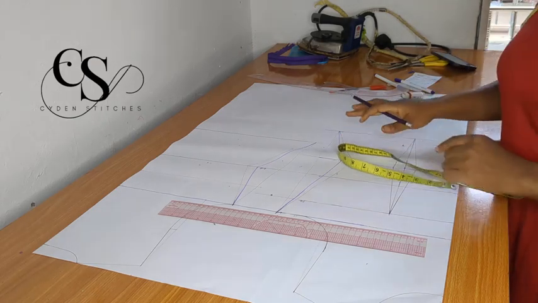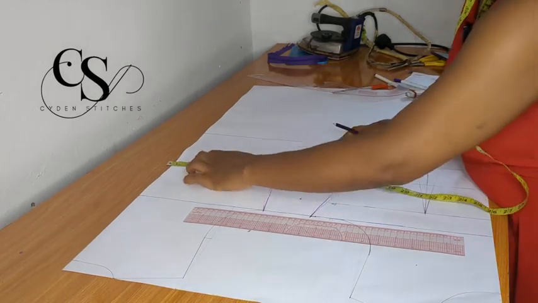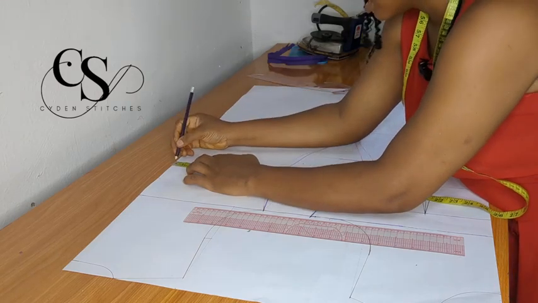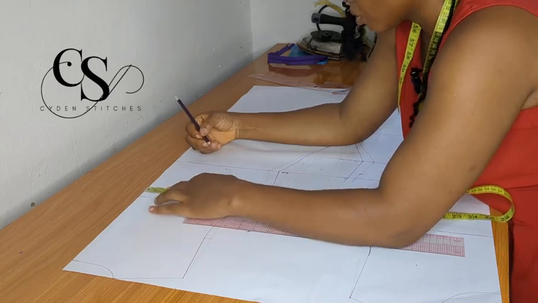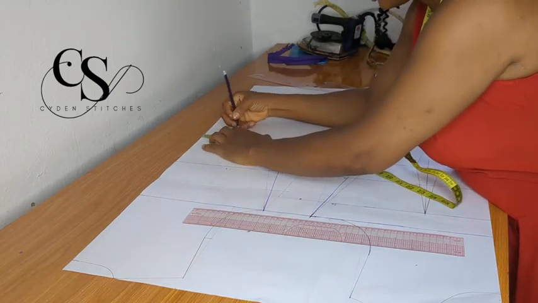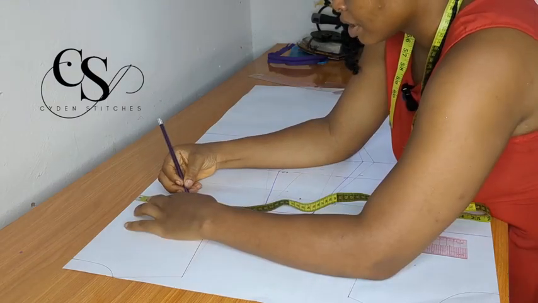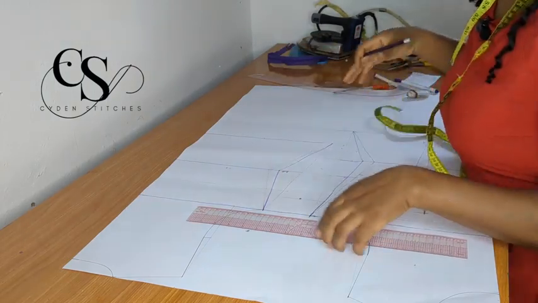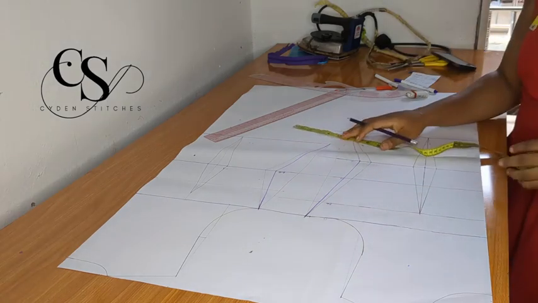Because of this, let me just go ahead and impute the dart intake for the back. I actually wanted to leave it for later, but you won't be able to get the underbust tightening right if you don't increase it. So this is it, I've drawn it.